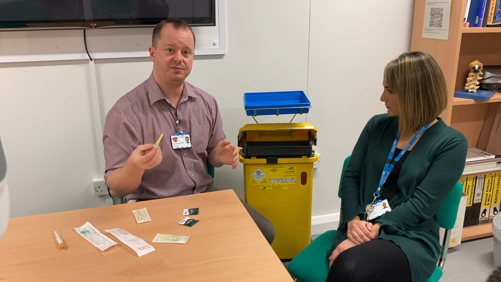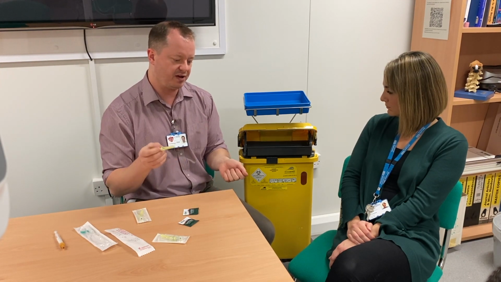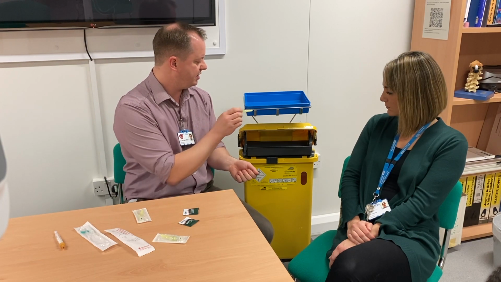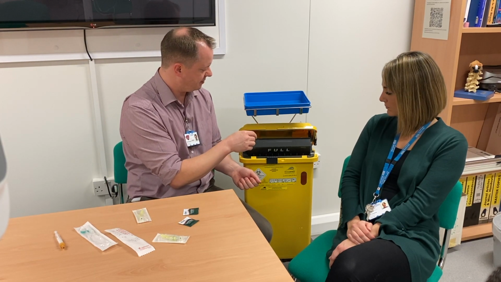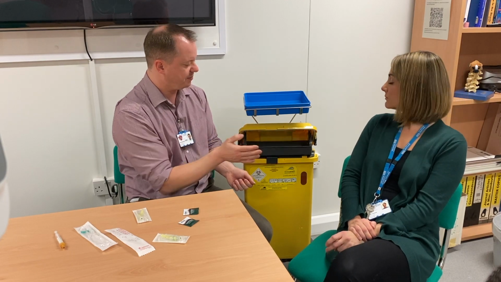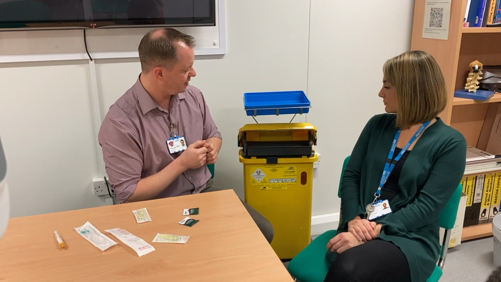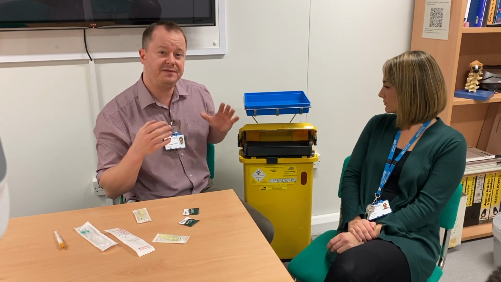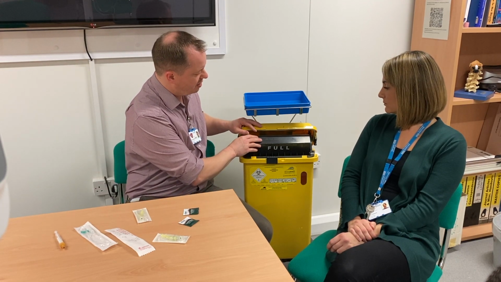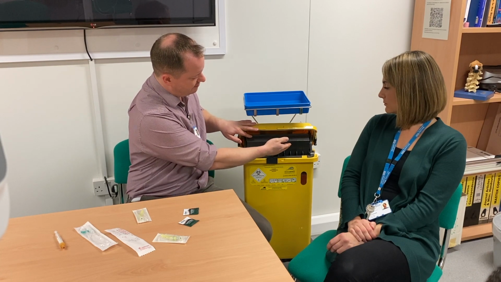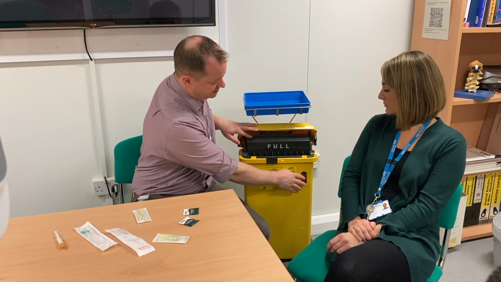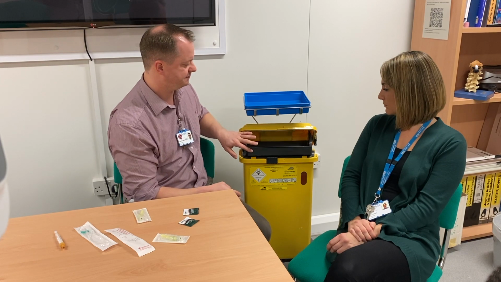If you've finished with your sharp and you want to dispose of it, you need to be able to place it into the sharps bin, and it should slowly drop into the sharps bin, and then the tray will go back so you won't be able to get to it. If the sharps bin is full when you open it, the tray won't lower all the way, it will stay up, it will stay full there, and you'll also be able to see that it's full at the side here.